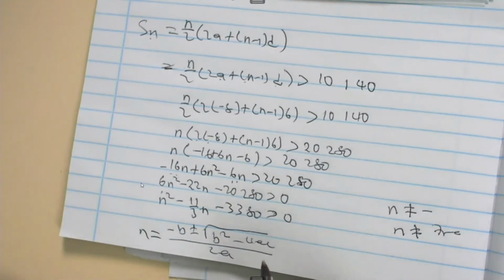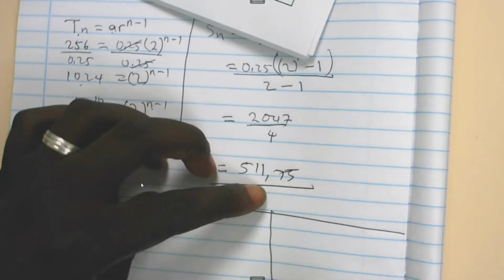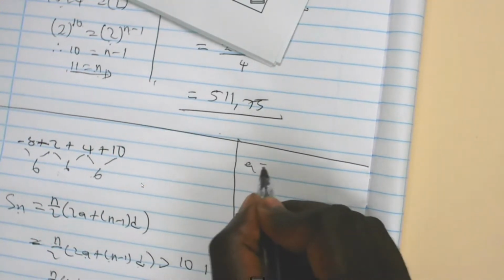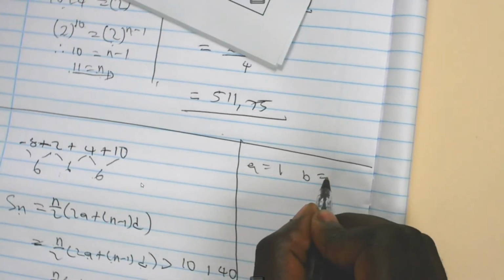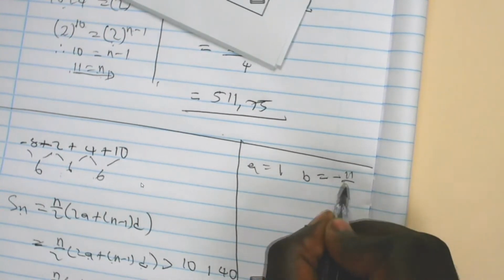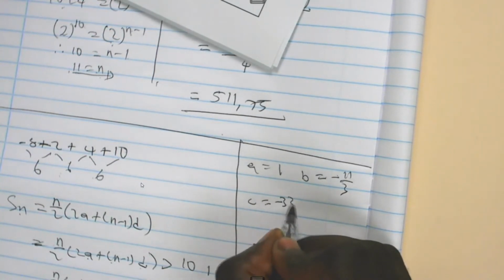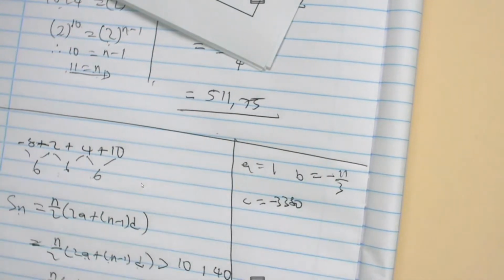And then we can punch in the values of a, b, and c. Our a is 1. B would be -11 over 3, and then c would be -3380. And then we have those values there.